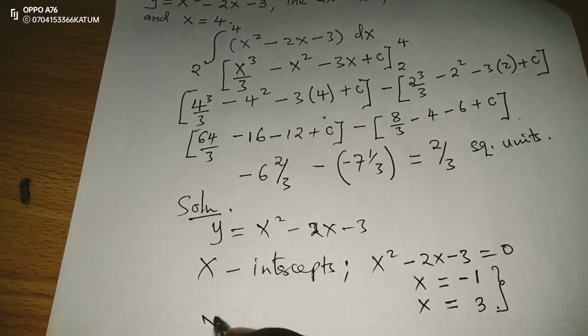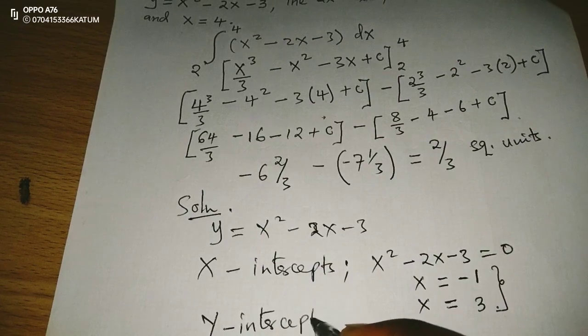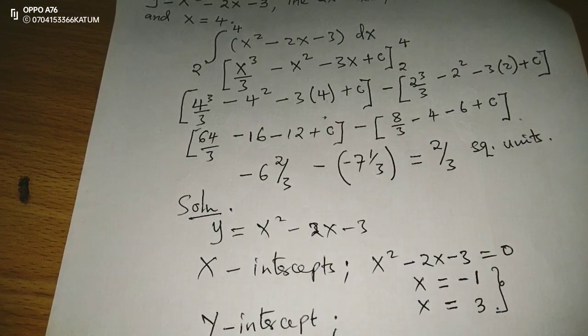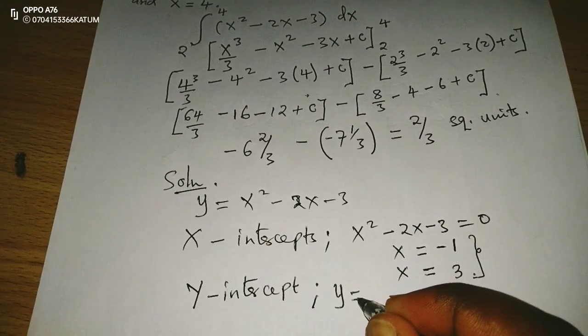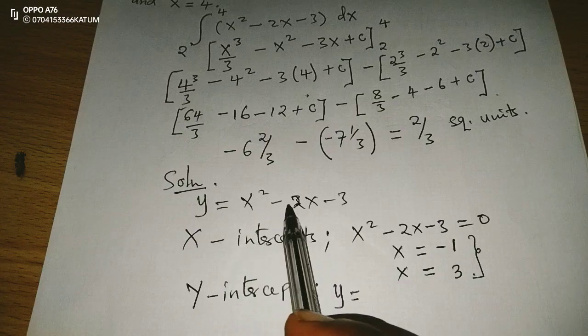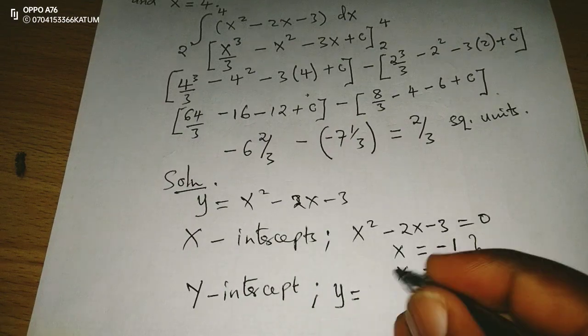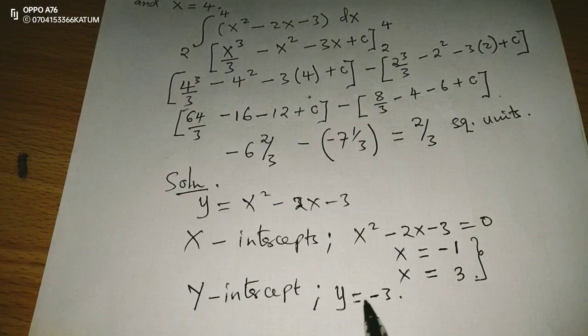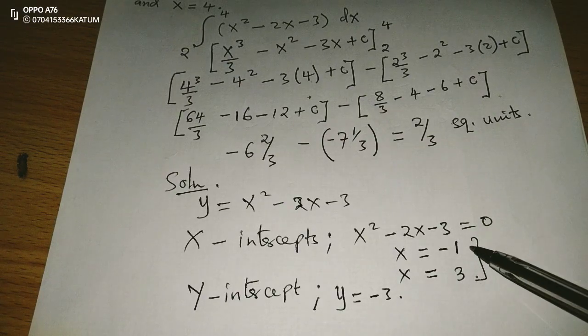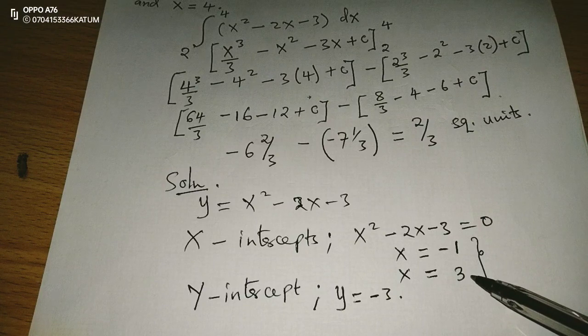Then at the y-intercept, we should know that x equals 0. So y is going to become, when we fix 0 wherever we have x, negative 3. So the y-intercept is negative 3, and the x-intercepts are negative 1 and 3.